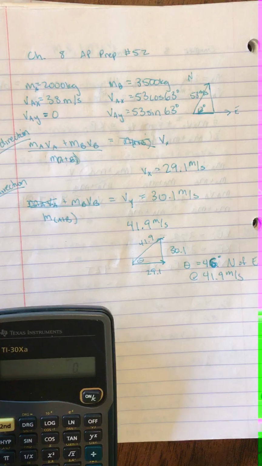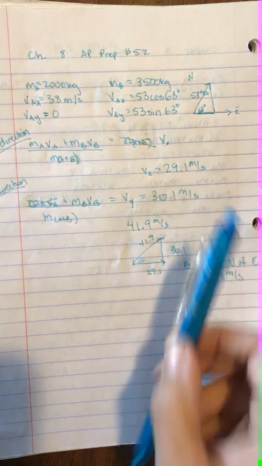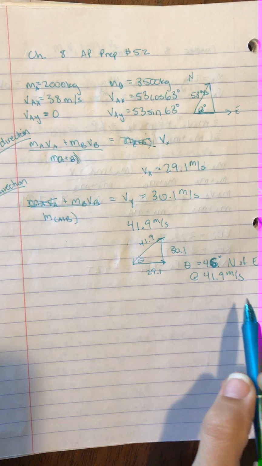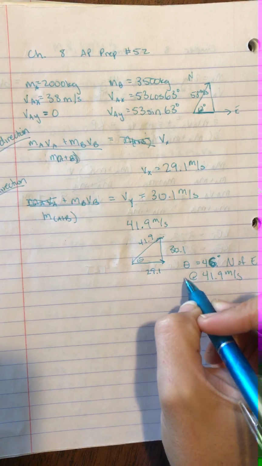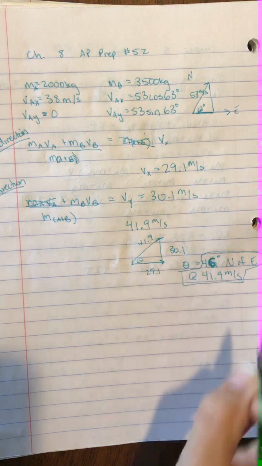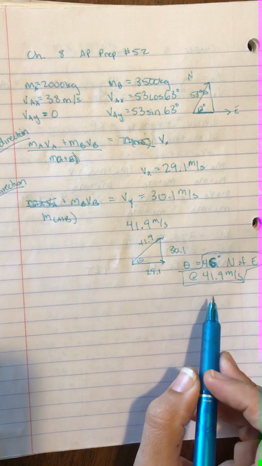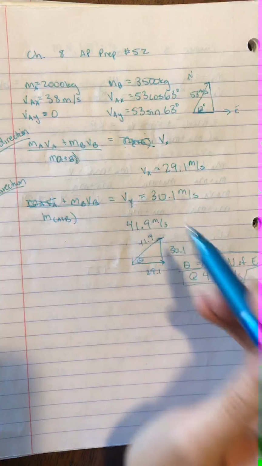Okay, so that is all. So this gives us the direction of our velocity after the collision, but this is also telling us the center of mass velocity before the collision, right?